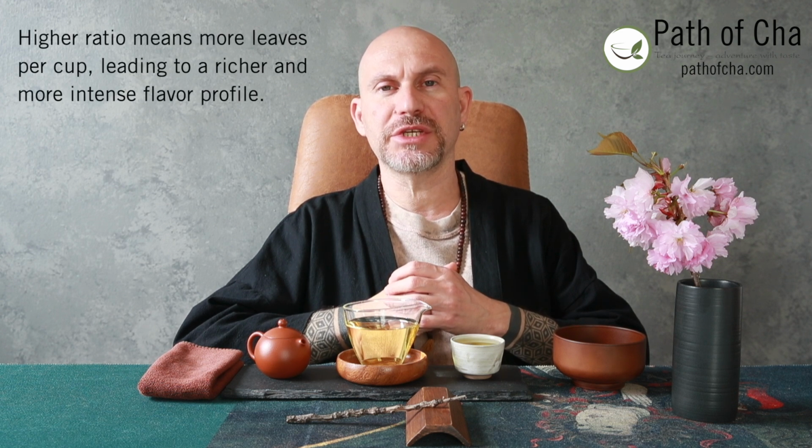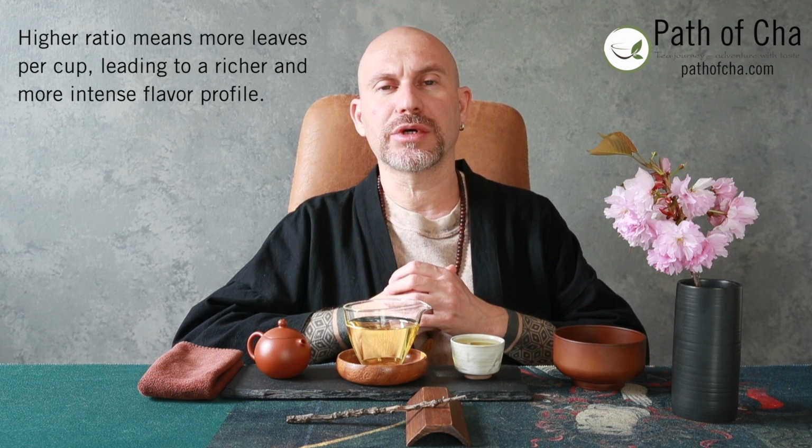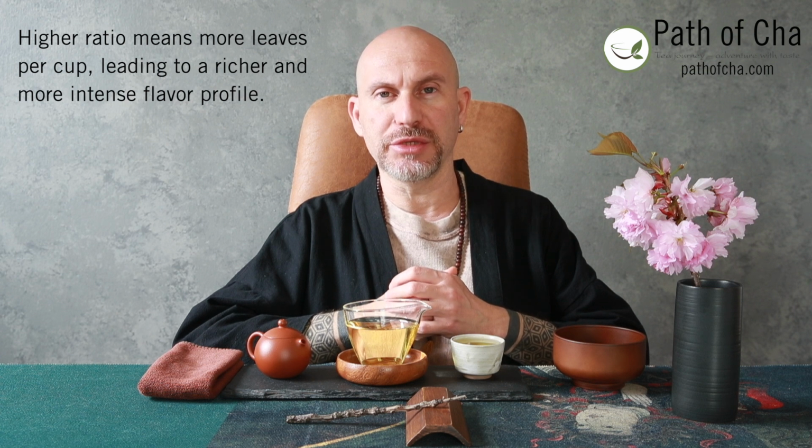And the third tool that we have at our disposal is leaf to water ratio. It's pretty straightforward. The higher the ratio, meaning the more tea leaves you put to the same amount of water, the more intense your brew will be. So it's like a volume dial.